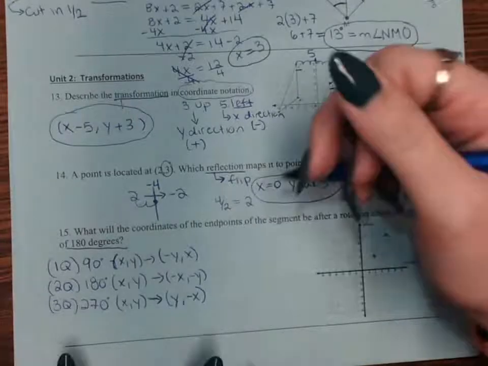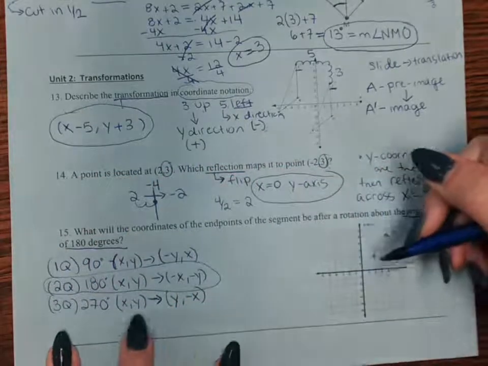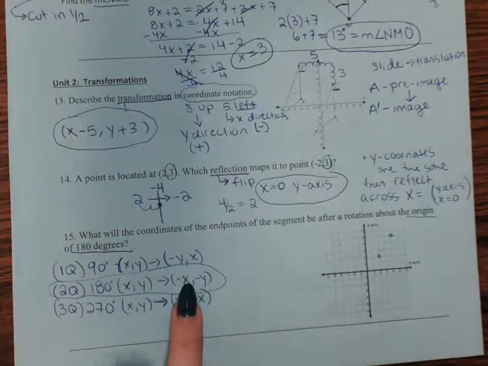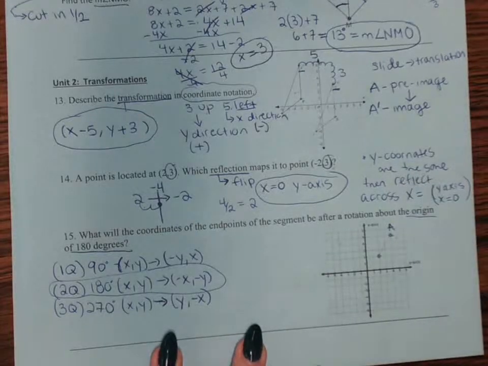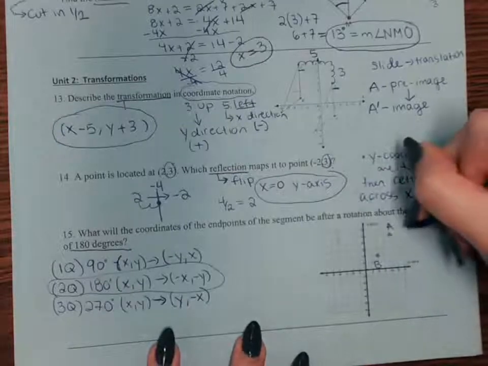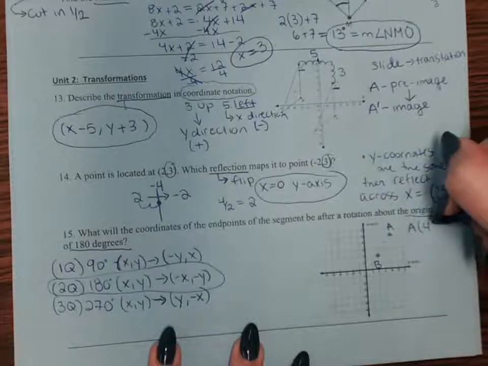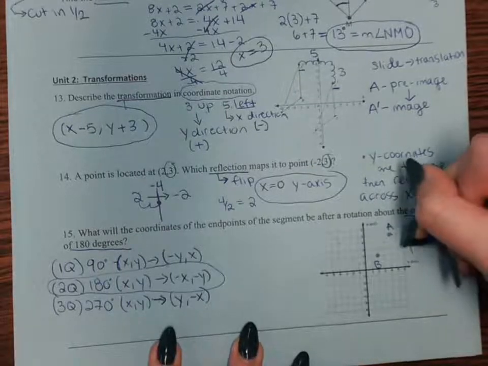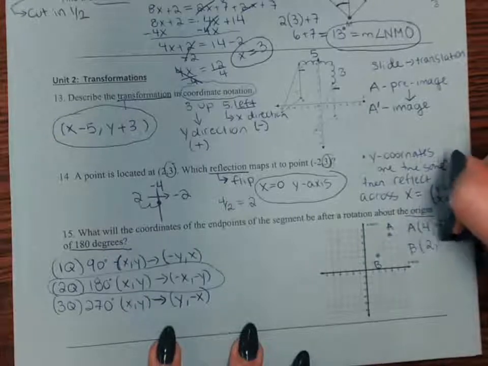Okay, so for this problem, we're going to use 180 degrees. So all I'm going to be doing is changing my points to negative. So let me get my points first. Let's call this A, and let's call this B. So A is at (4, 5), and B is at (2, 2).